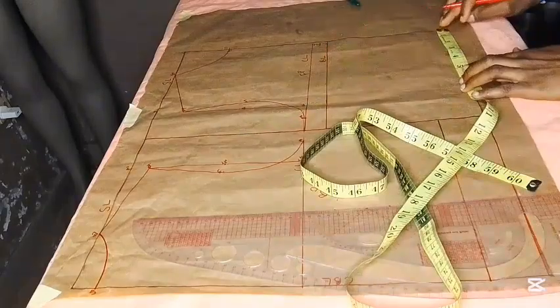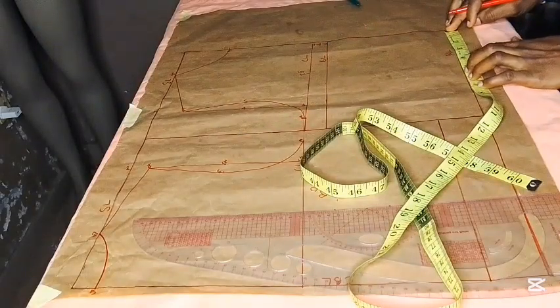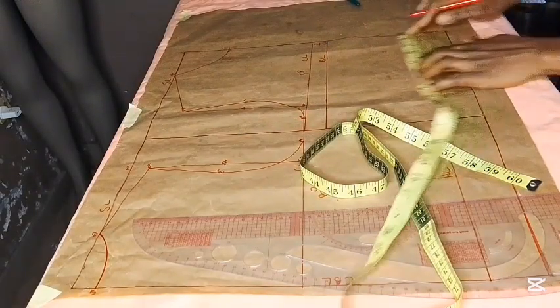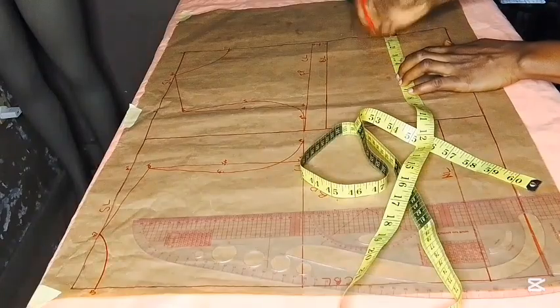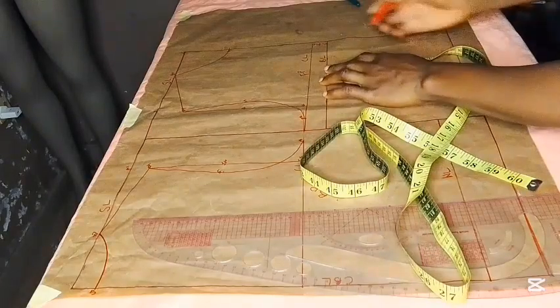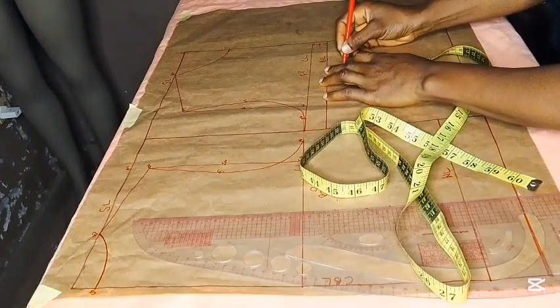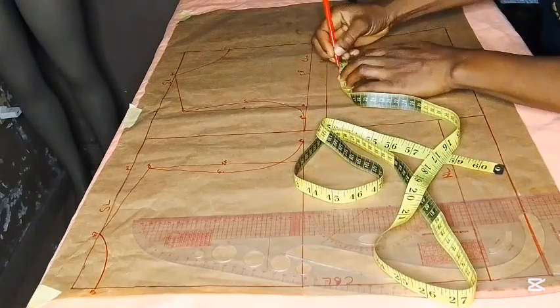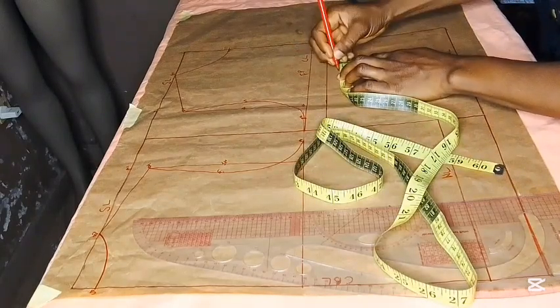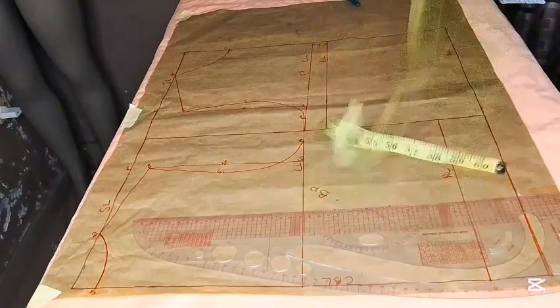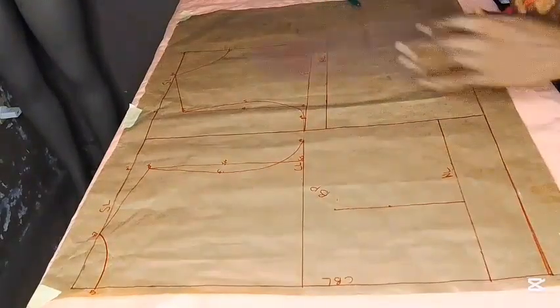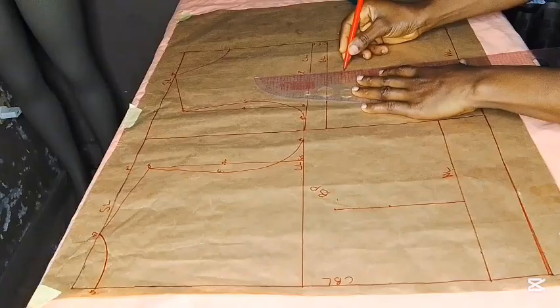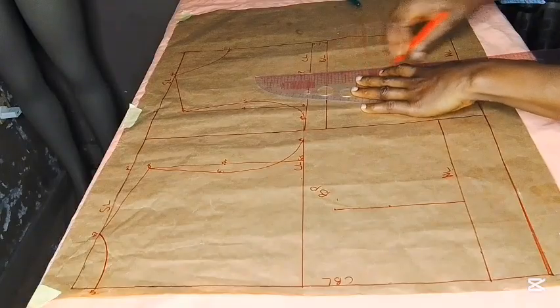I'll do the same thing for the front panel by also marking half of my bust panel measurement, which is 4 inches, and I'll mark it up to 1 inch before I reach my bust point line. So after that, I'm going to be connecting the points together just like this.